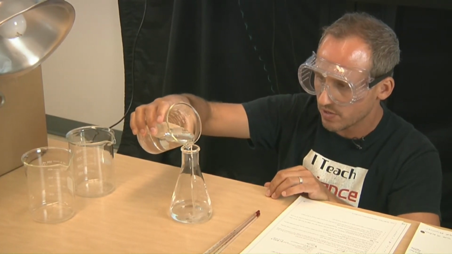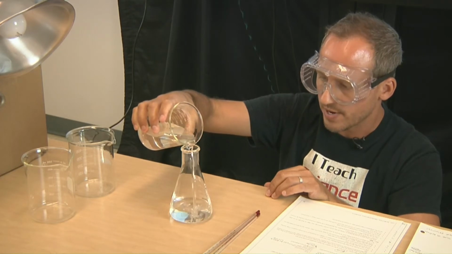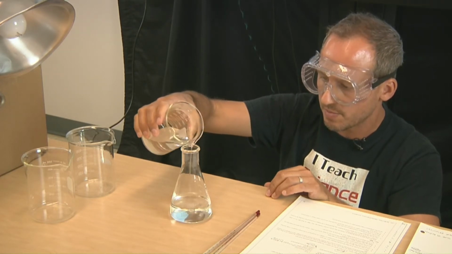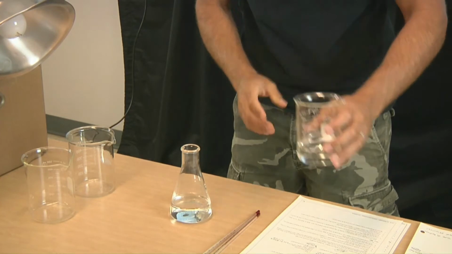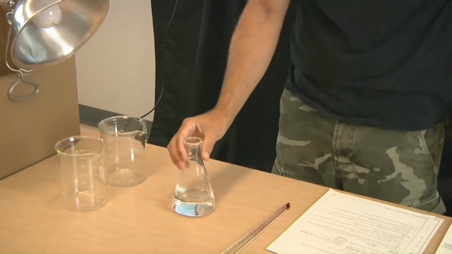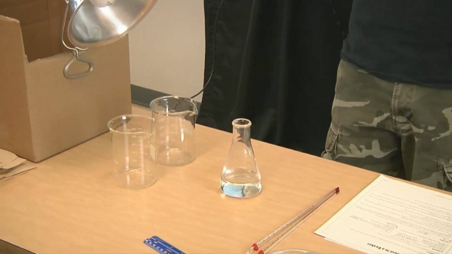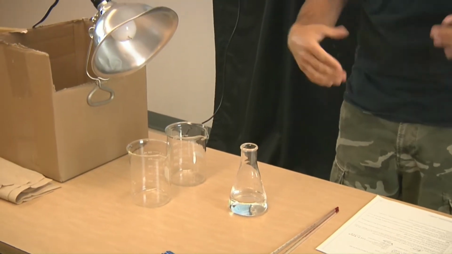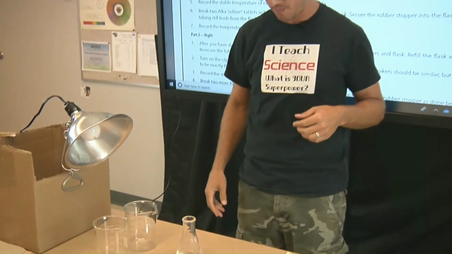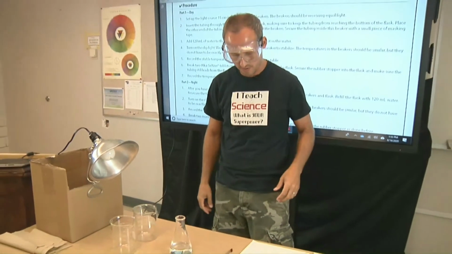So here we go. We're at 100. We're at about 120. Perfect. And again, if you're doing this at home, it doesn't have to be exact. Approximately. Even if you couldn't measure in the metric system, it's really just about a cup of water.